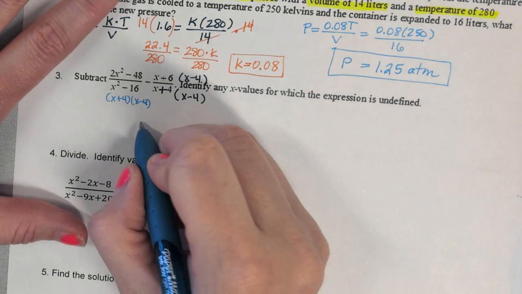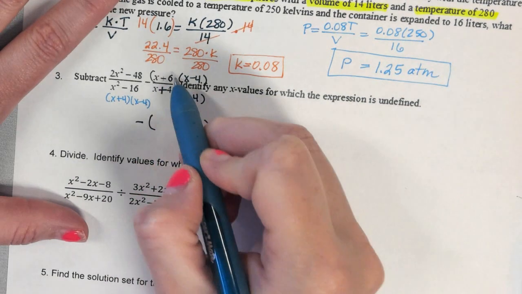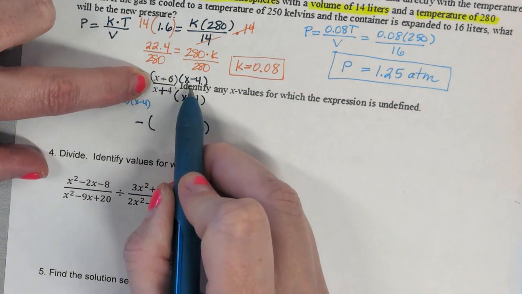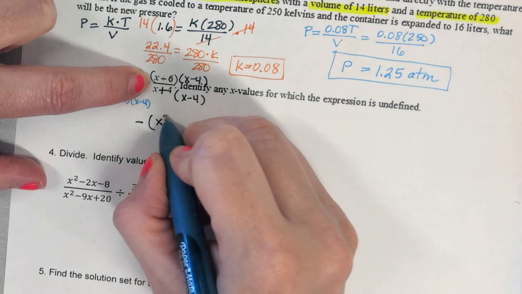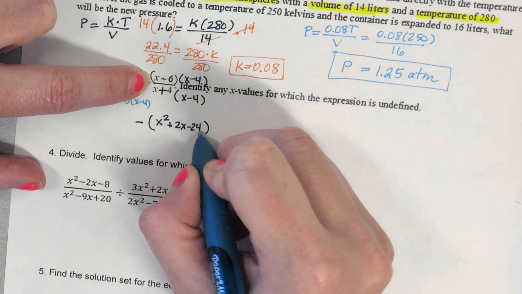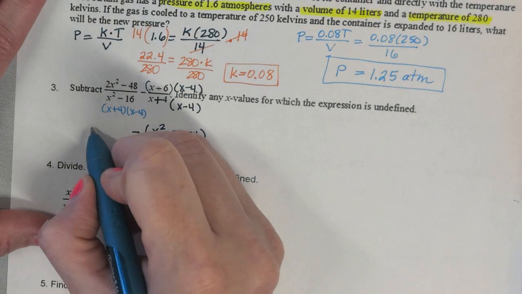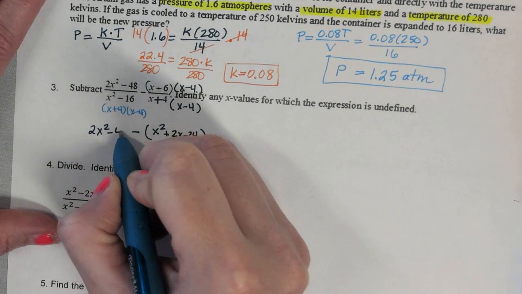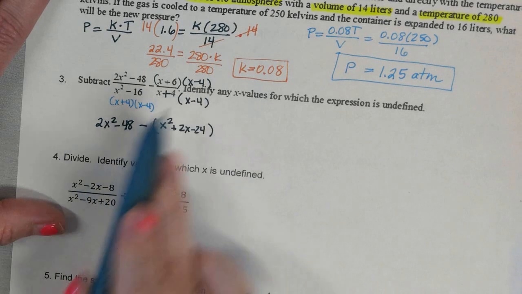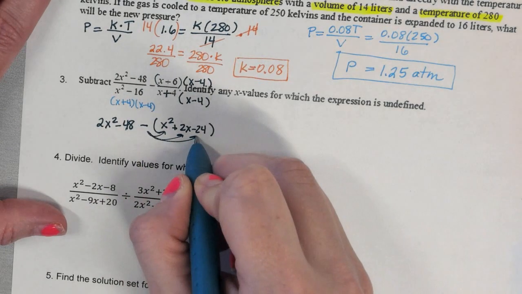When I did this, I put the minus here, and then I multiplied these two together. So x plus 6 times x plus 4 is x squared plus 2x minus 24. And then the minus, you have to make sure that you distribute. So I just took the numerators, distributed the negative to everything inside.